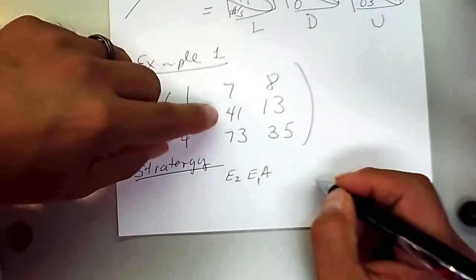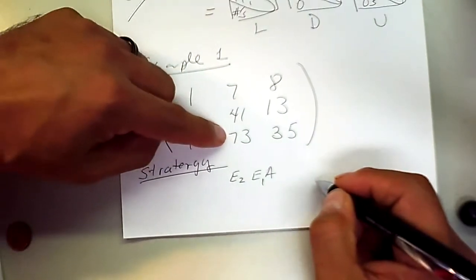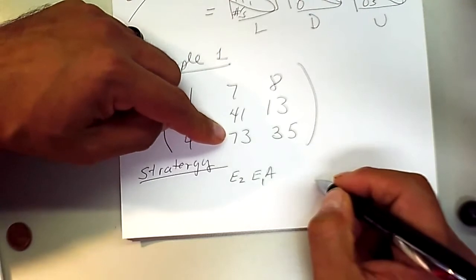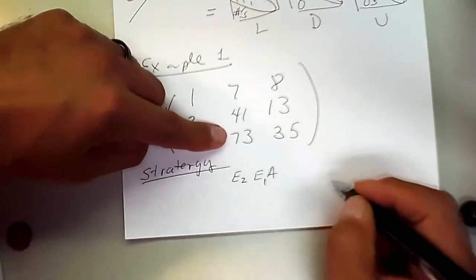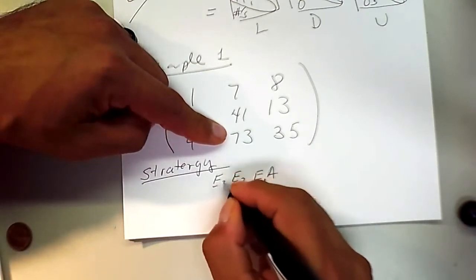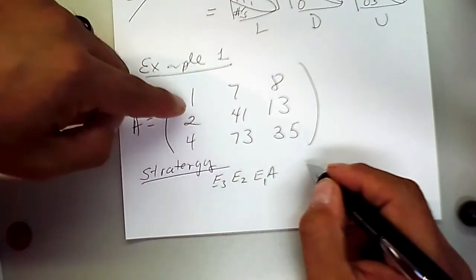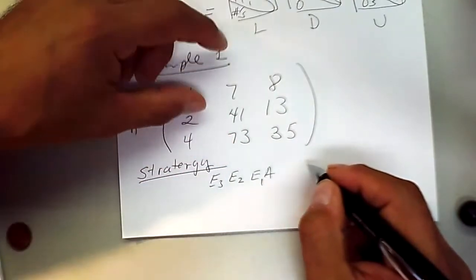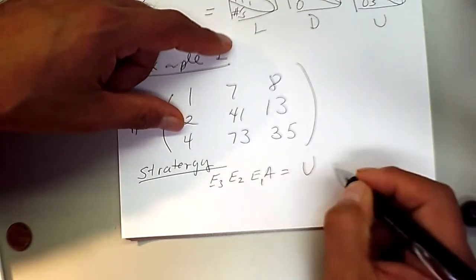Anyway, so we're going to find a third matrix that is going to get rid of this number. This number is not going to be 73. It will be something else after we perform those 2 eliminations. So there's going to be a matrix E3. After doing that, all of those entries will be 0, 0, 0, 0. And we're going to have a nice upper triangular matrix.